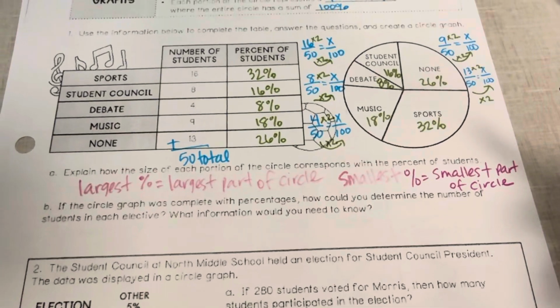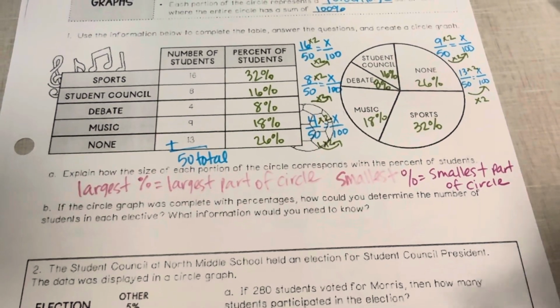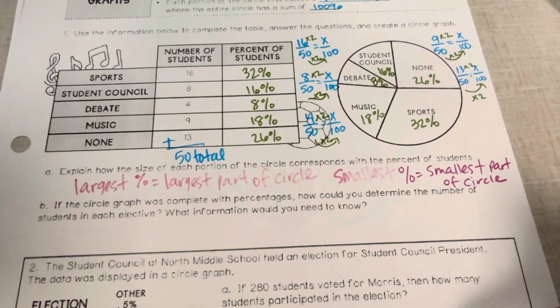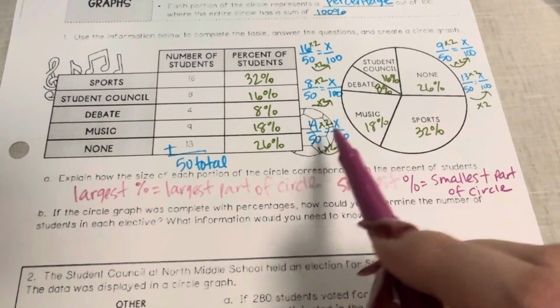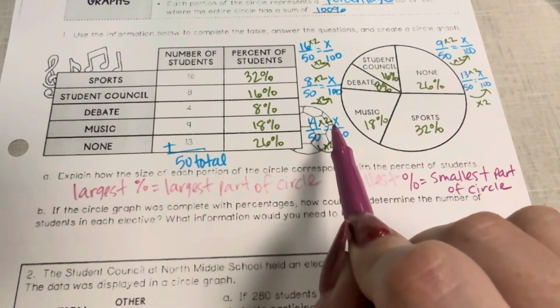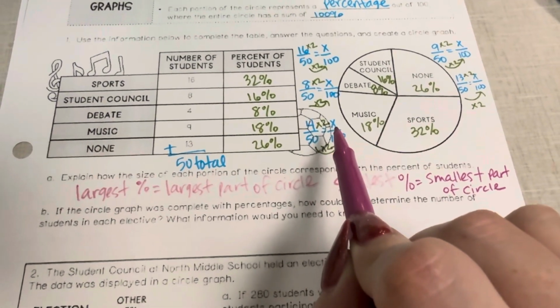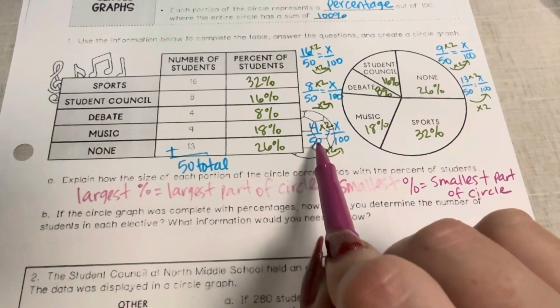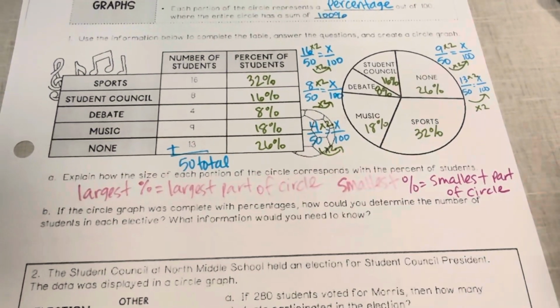How would we then be able to figure out the students in each elective? Well, that would shift our proportion around, because if I had the percentage, that would go on top of 100. So that means we would have to be able to know the total of students to figure out how many is in each elective.